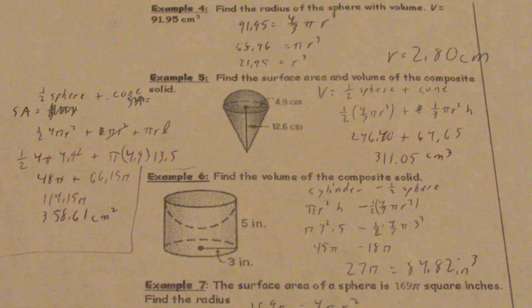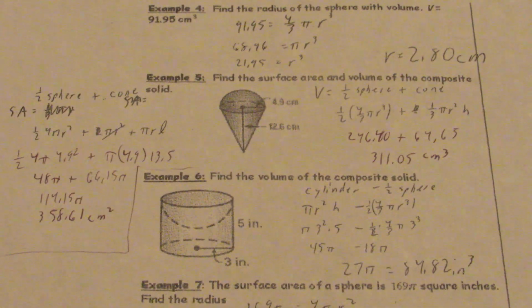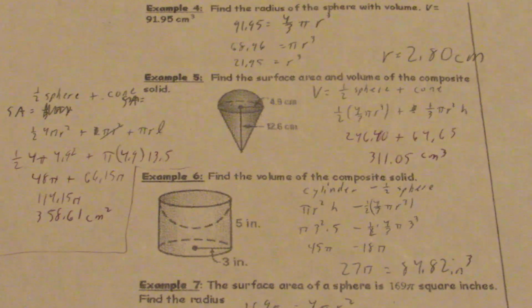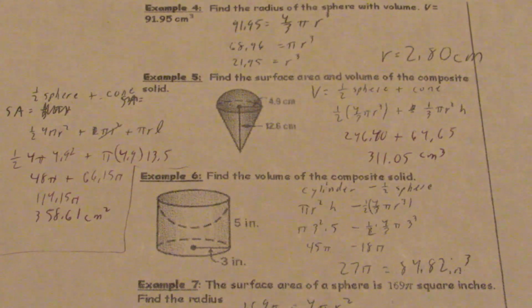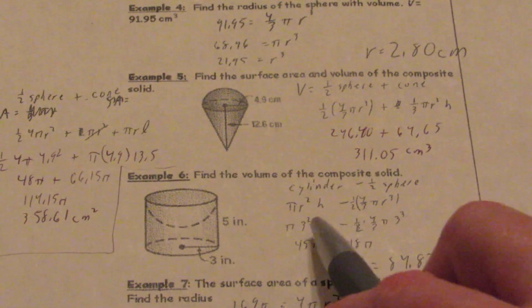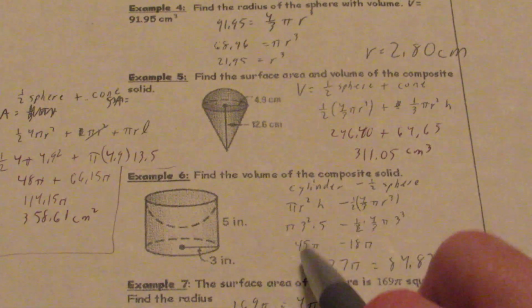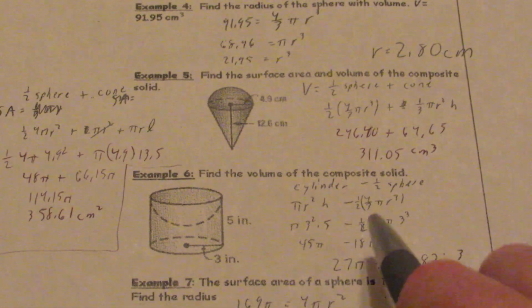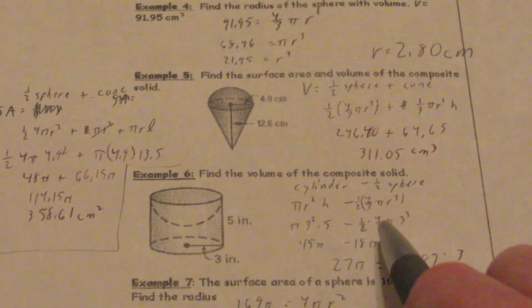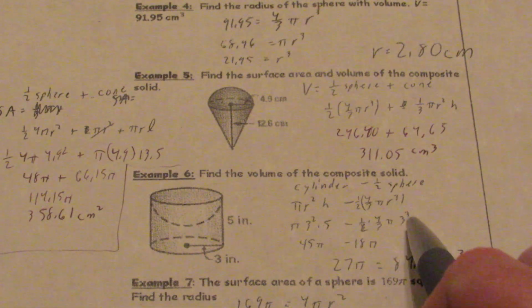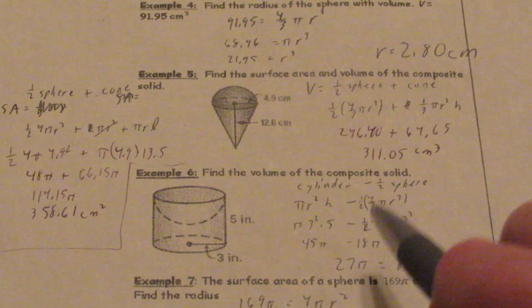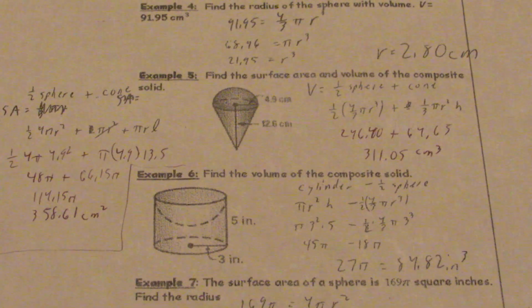So my radius for both of those is 3. My height for my cylinder is 5. So I plug those in. Pi 3 squared times 5 is 45 pi. 1/2 times 4/3 times pi times 3 cubed gives me 18 pi.